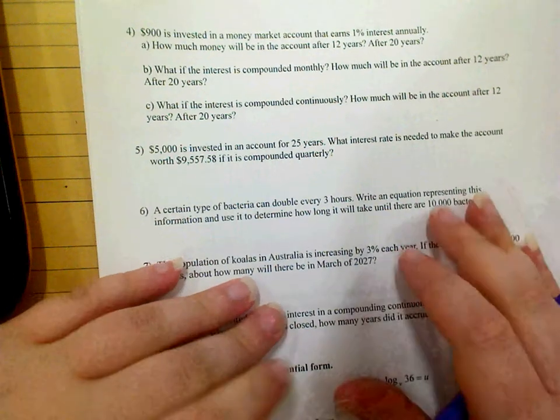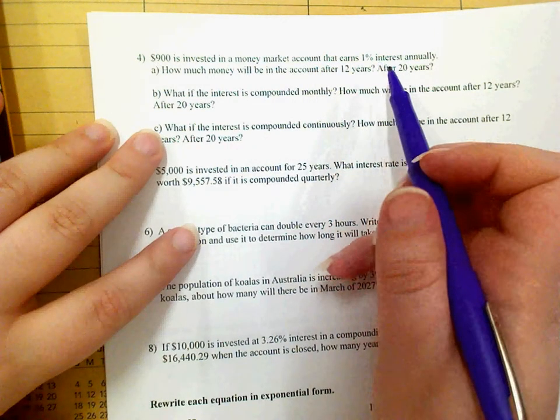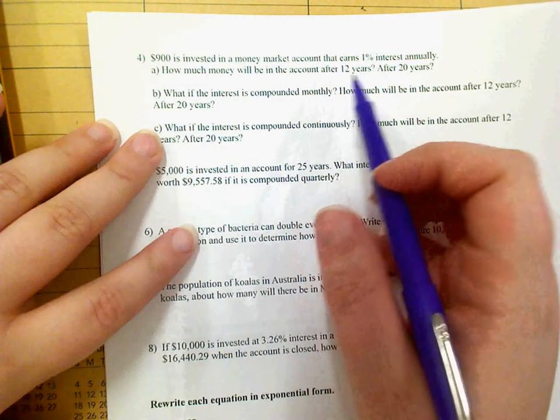All right, page 2 starts with number 4. It says $900 is invested in a money market account that earns 1% interest annually. How much money will be in the account after 12 years and after 20 years?